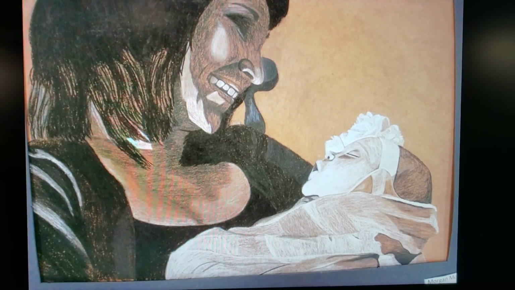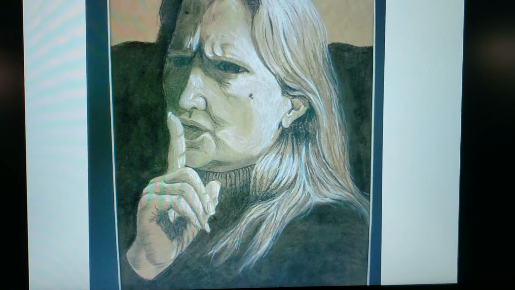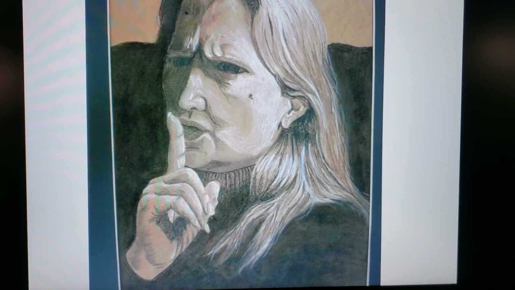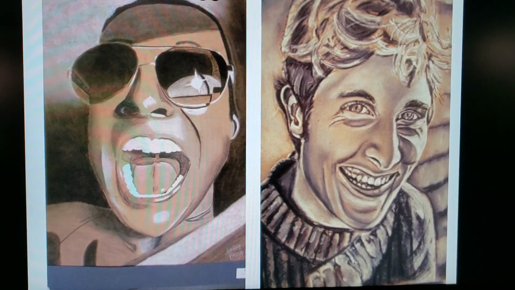Here is a woman and her little baby. Girl did this, several pictures of her mother, and she chose to do this one. She had quite a few pictures. Okay? Exaggerated emotions, write that down.